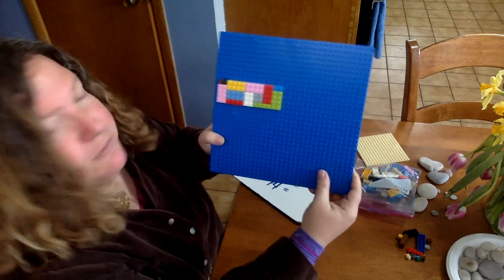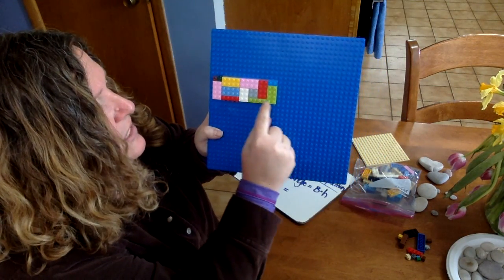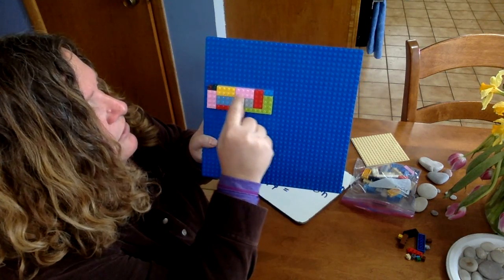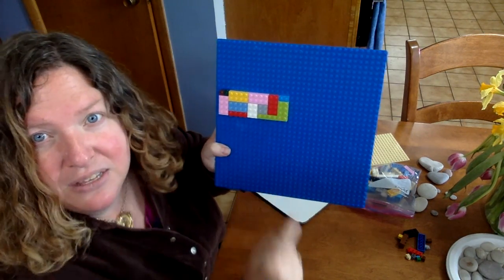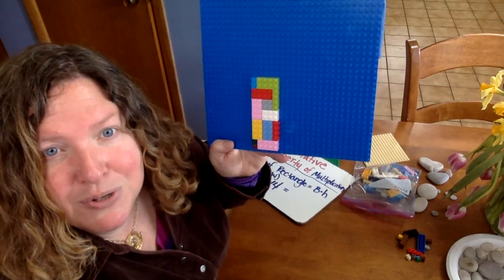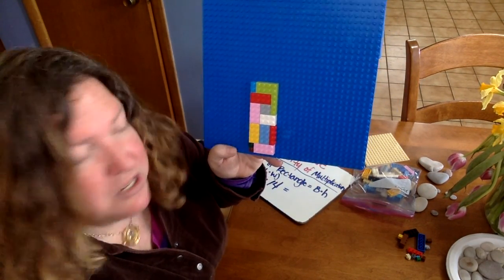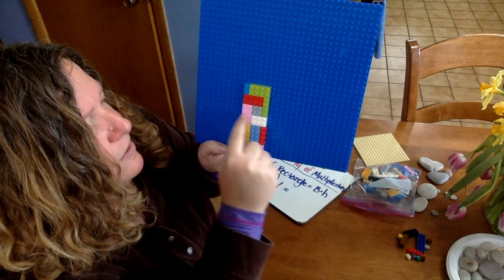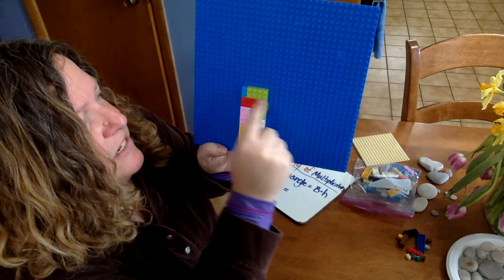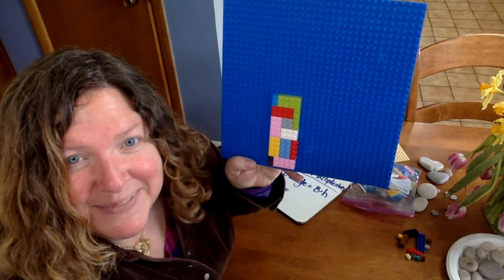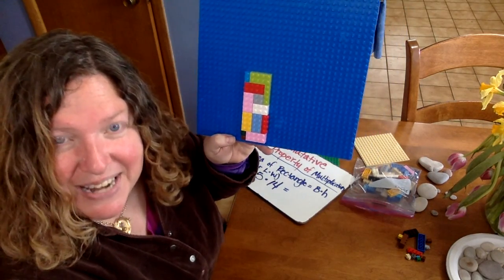So 5 groups of 14. There's a 14, there's 14, there's 14, there's 14, and there's 14. They're my 5 groups of 14. But what if I turned it sideways and had 14 groups of 5? 5, 10, 15, 20, 25, 30, 35, 40, 45, 50, 55, 60, 65, 70. See how fast I got that? That's one of the ways it can help us.